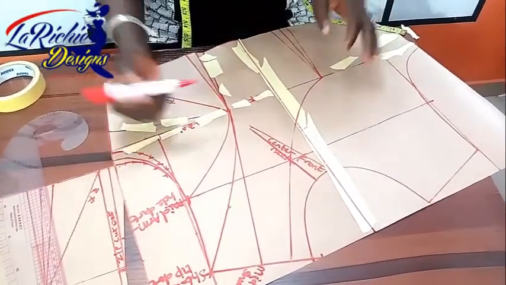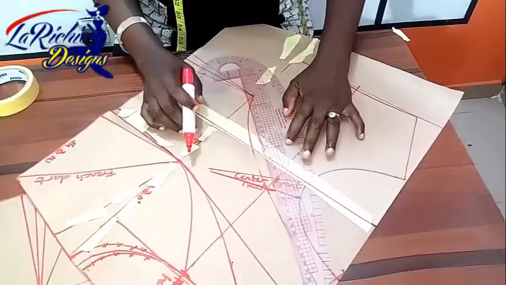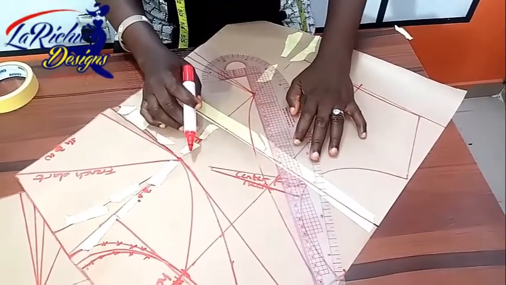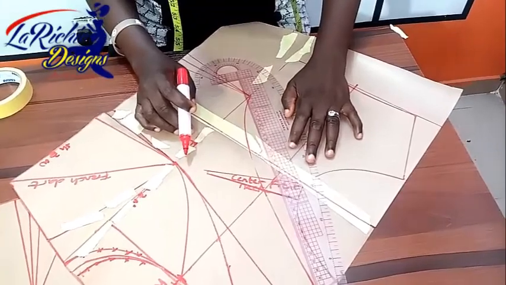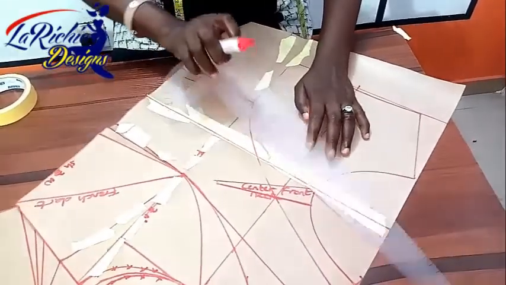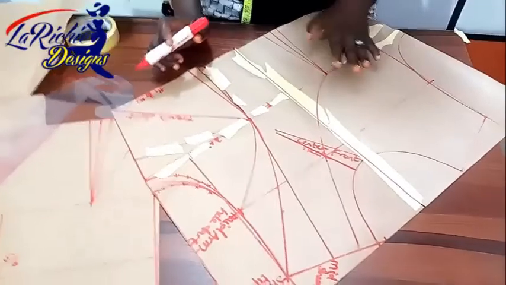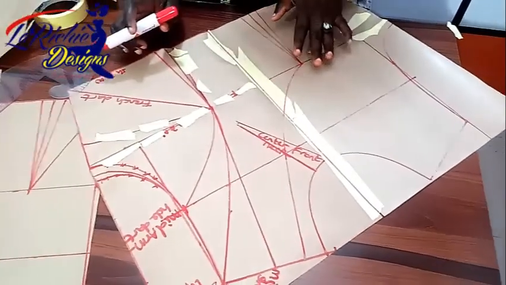I hope you understand that. Is that you use the straight part? Maybe we should use the straight part so that we won't have issues with our darts. But I think it's okay like that. This is the curvy part. So this is the kind of dart I'm going to create.